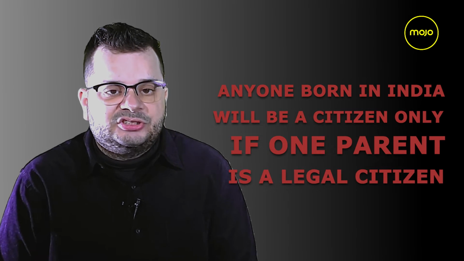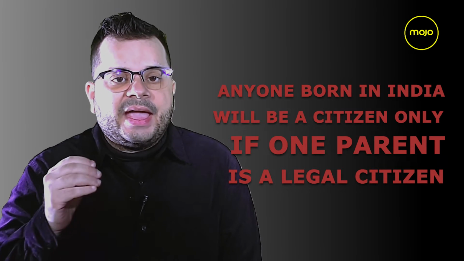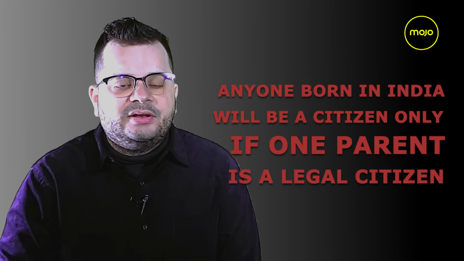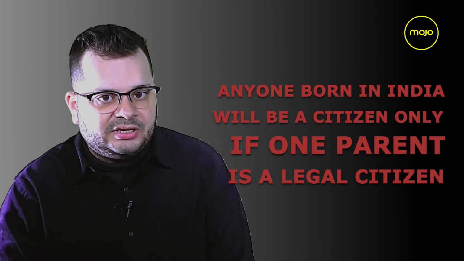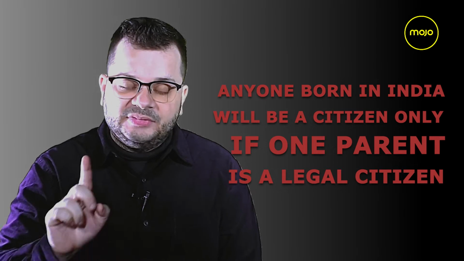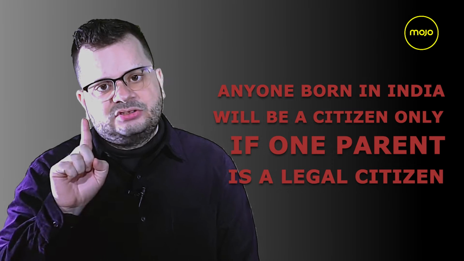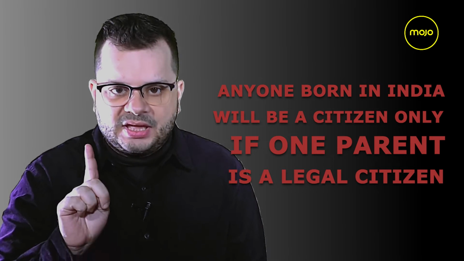Chidambaram. In 1986, India amended its citizenship law, and it said now that from now on, anyone who is born in India will not automatically be a citizen of India. One of your parents also has to be a citizen. The other parent could be a foreigner, illegal immigrant, whatever, but at least one parent has to be an Indian citizen. This is how in 1986 India went from just solely to just sanguinis.